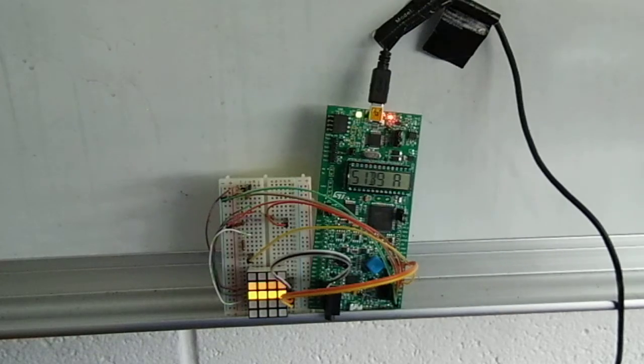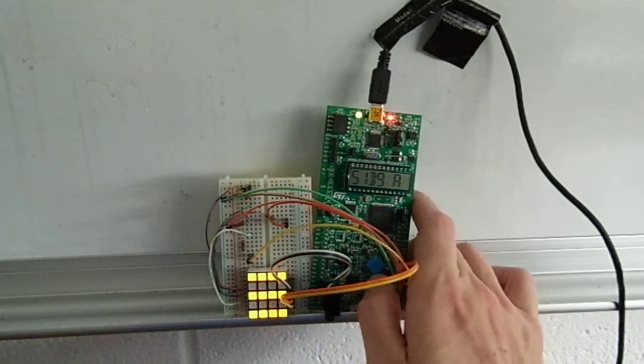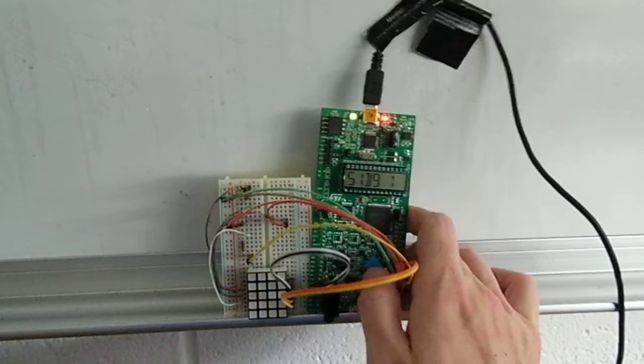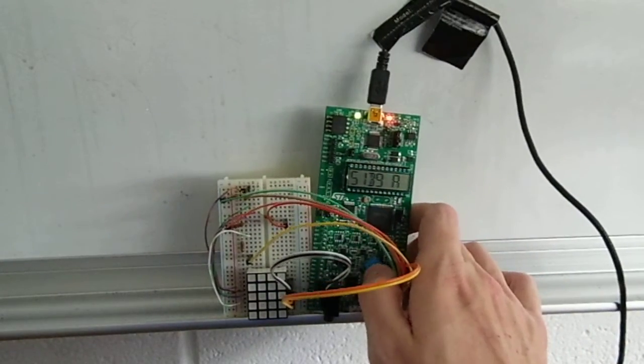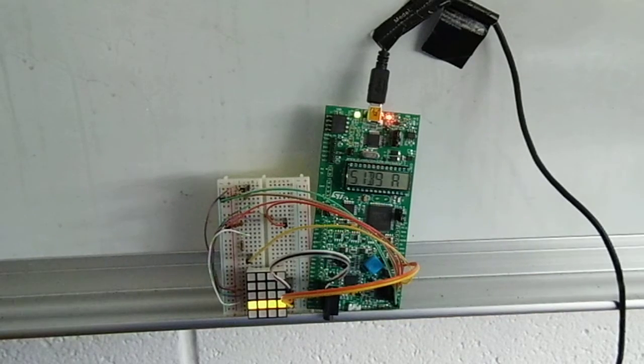And then turning to the inactive state, and then back to active. There we go.